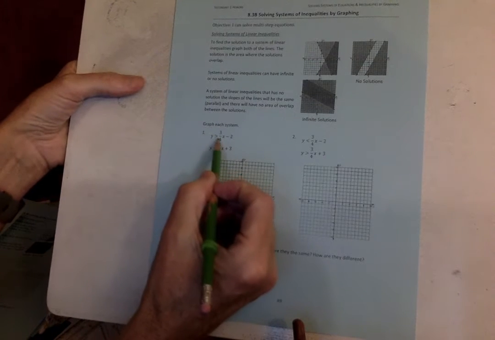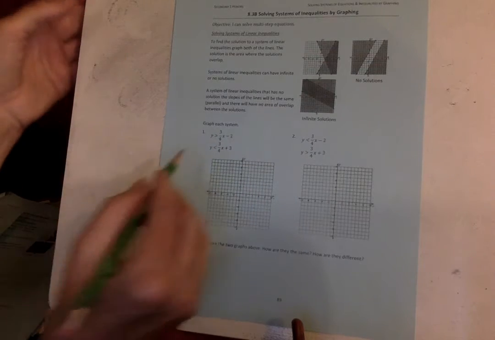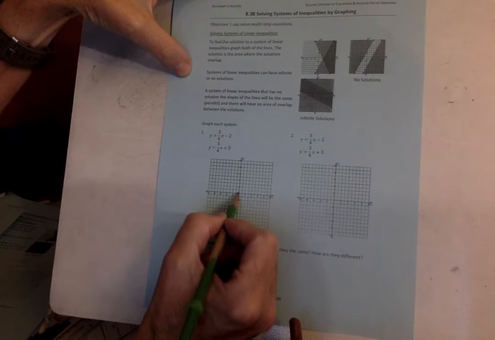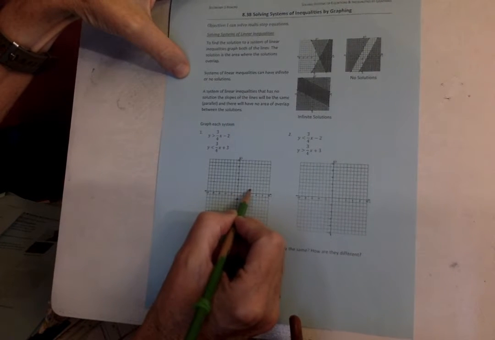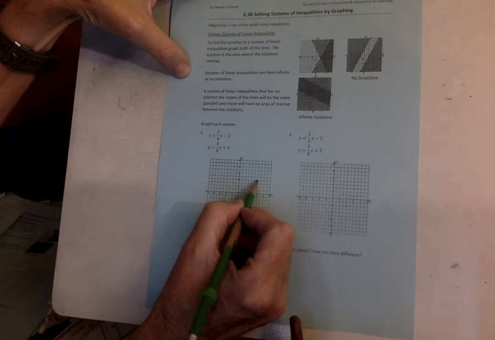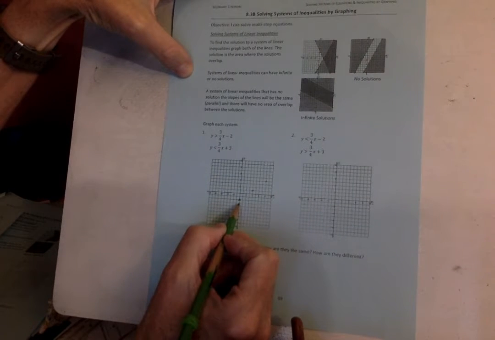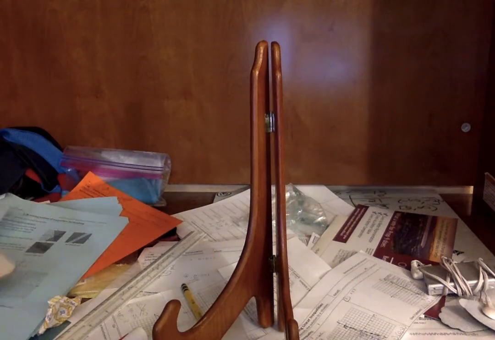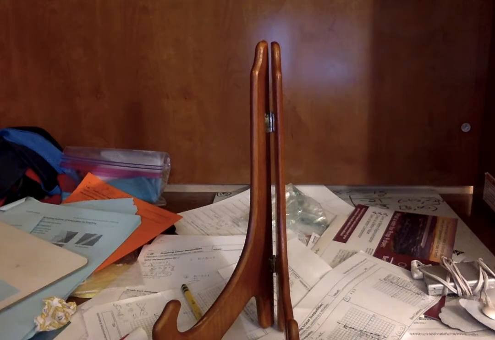Graph each system. y is greater than 3/4 x minus 2. So I'm going to start at -2. I'm going to rise 3 and go over 4. Rise 3, go over 1, 2, 3, 4. And I can go down 1, 2, 3, over 1, 2, 3, 4. Now I'm going to go ahead and make a dotted line with my ruler, putting arrows at each end.